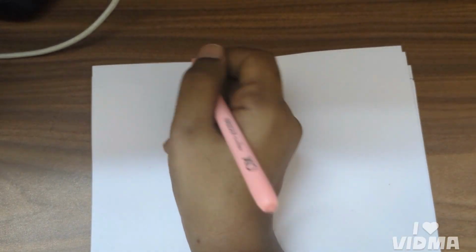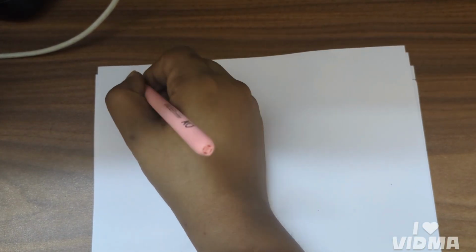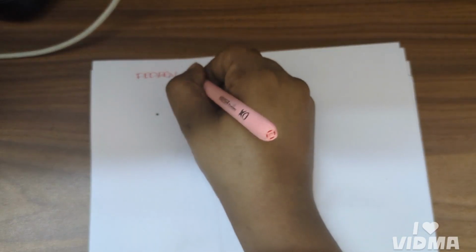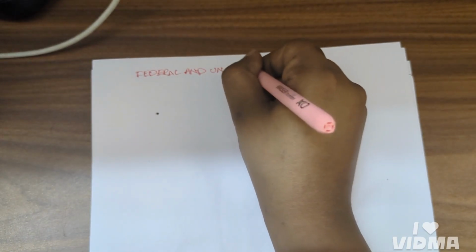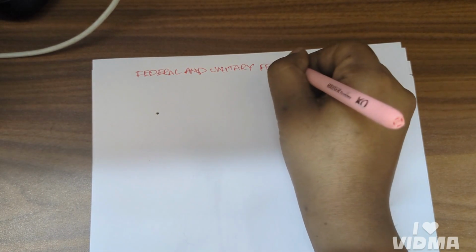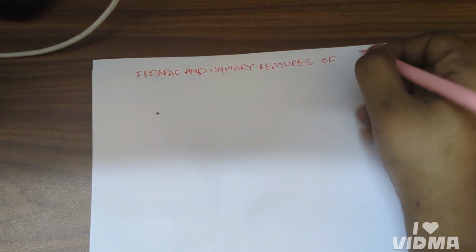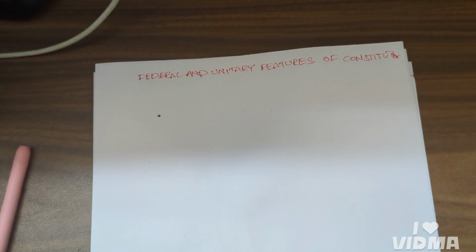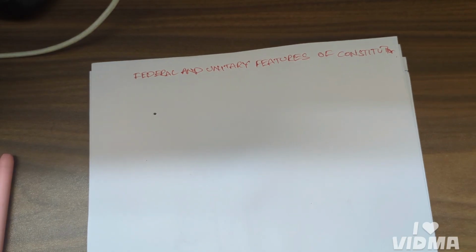Hi guys, welcome back. Today we are discussing the unitary and federal features of the constitution. We'll be discussing whether India is unitary or federal. This is not a simple yes or no question. India combines both systems. To understand this, first we must understand what federal and unitary systems mean.